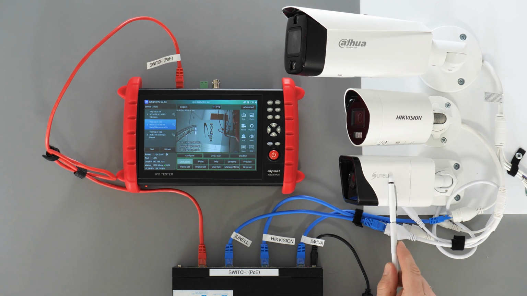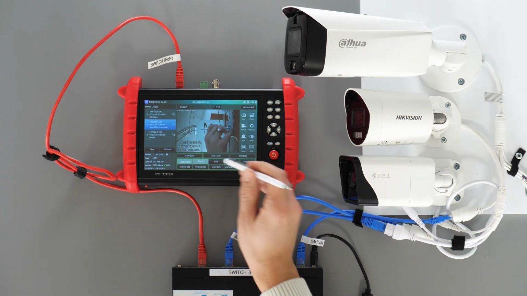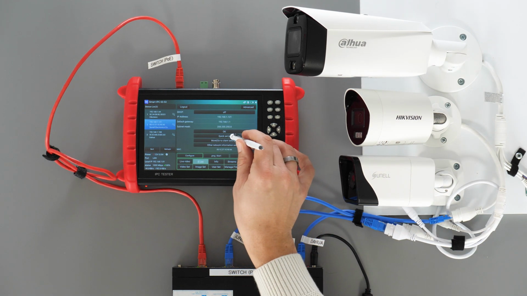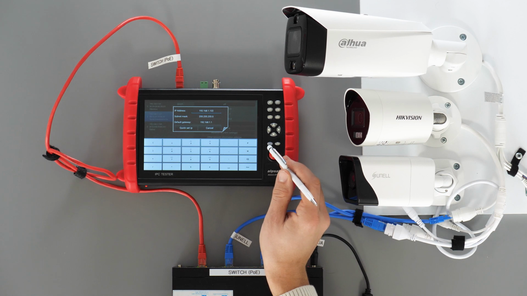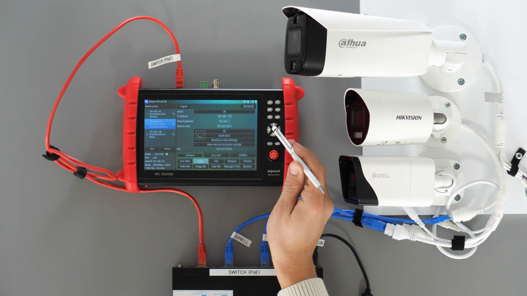The application allows for quick IP address changes. In the IP settings section, after clicking Quick IP Settings, the application suggests a new address, which can also be entered manually.